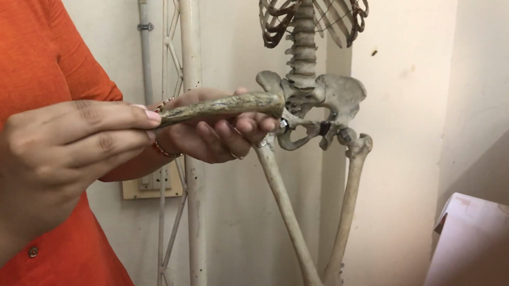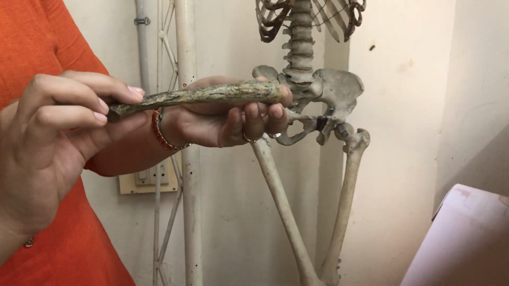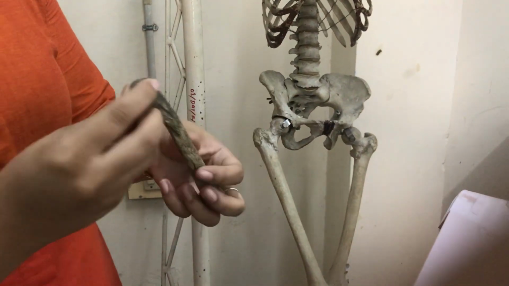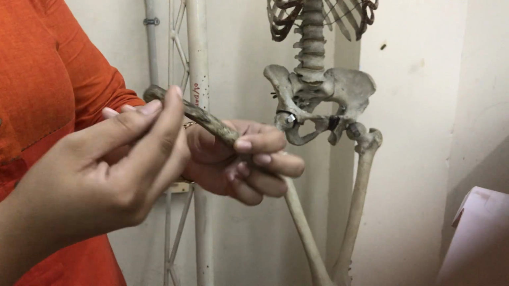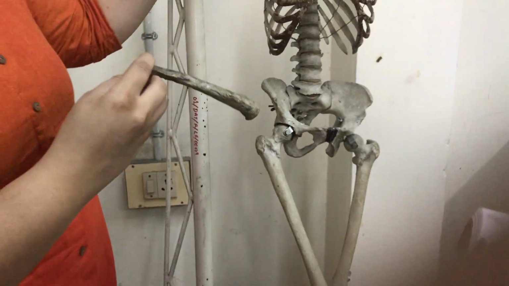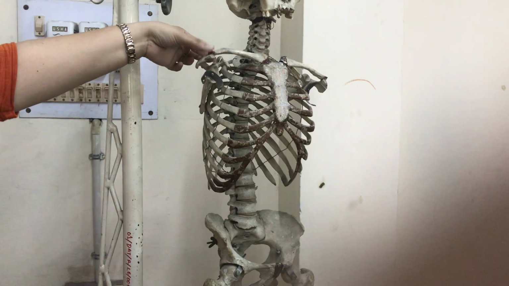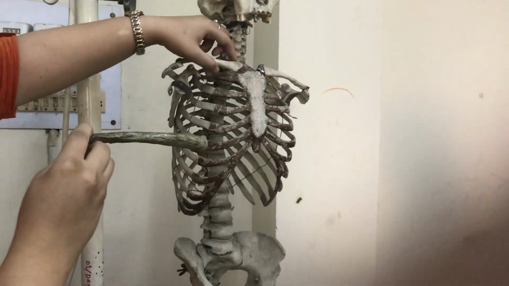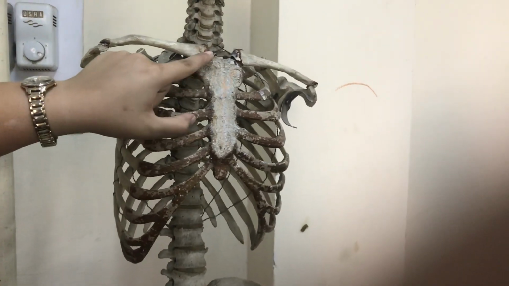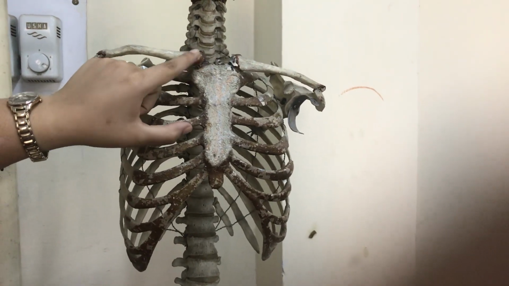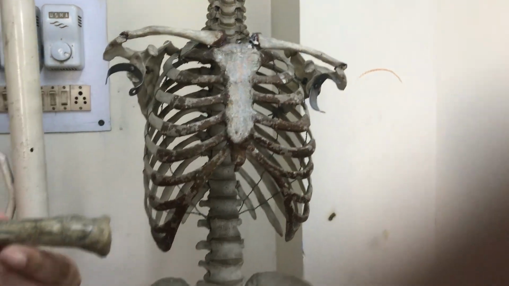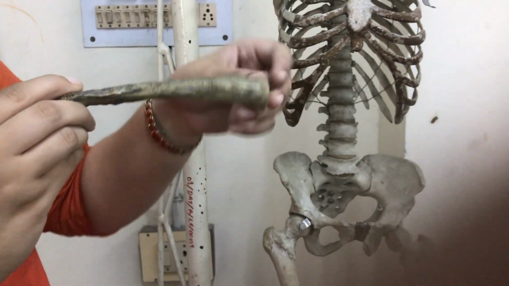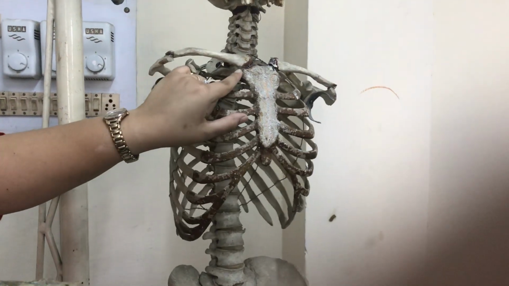The lateral or the acromial end is flattened from above downwards. It bears a facet that articulates with the acromion process of the scapula to form the acromioclavicular joint. The medial or the sternal end is quadrangular and articulates with the clavicular notch of the manubrium sterni to form the sternoclavicular joint. The articular surface extends to the inferior aspect for articulation with the first costal cartilage.